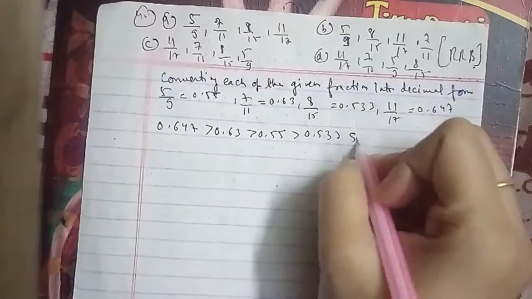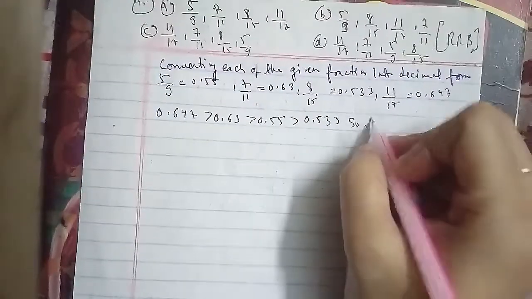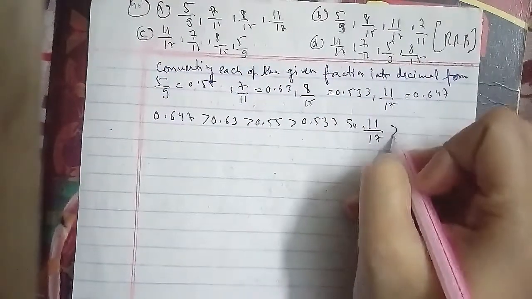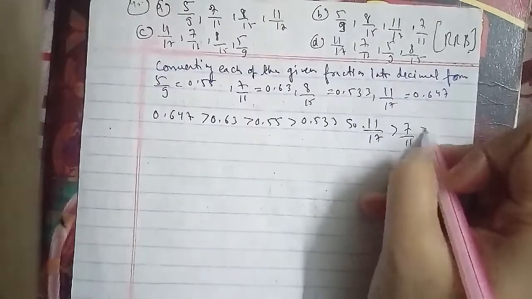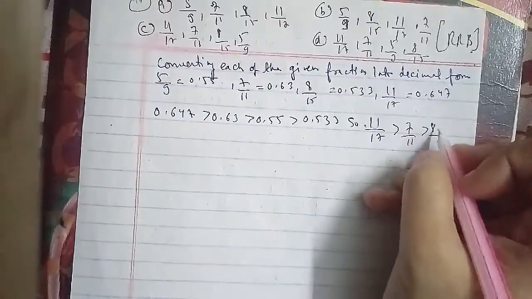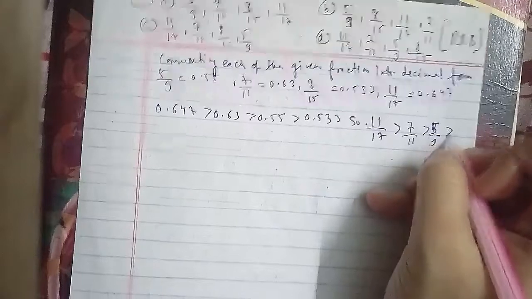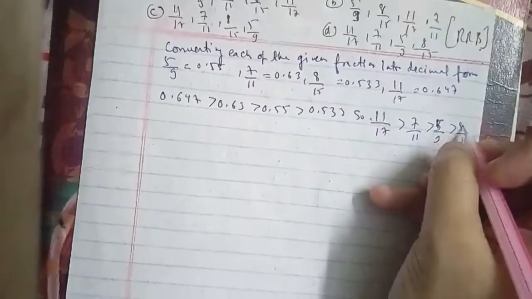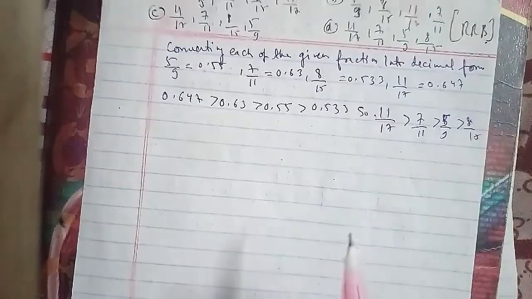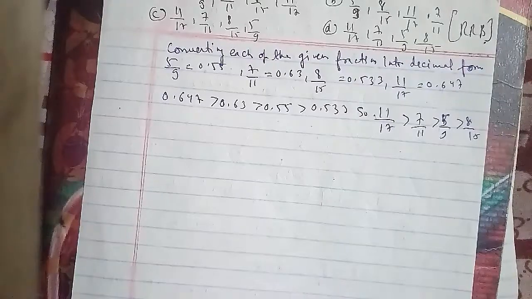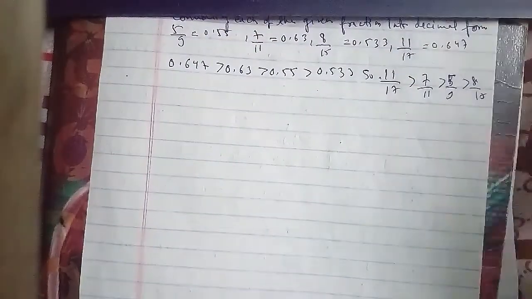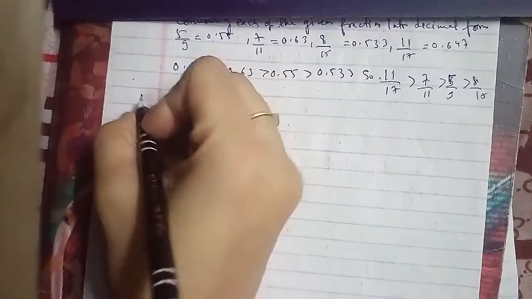So we can say that the fraction 11 upon 17 is greater than 7 upon 11, greater than 5 upon 9, greater than 8 upon 15 here. So we will go ahead with the next question, the 41st question of the session, which is also an important question here.